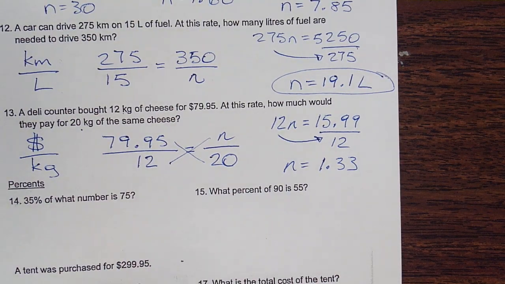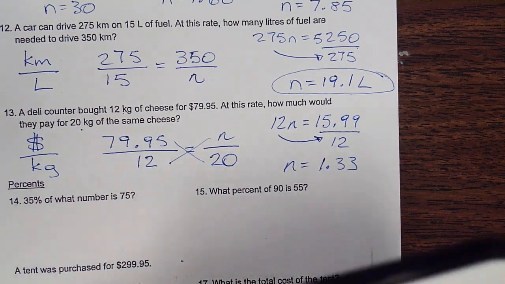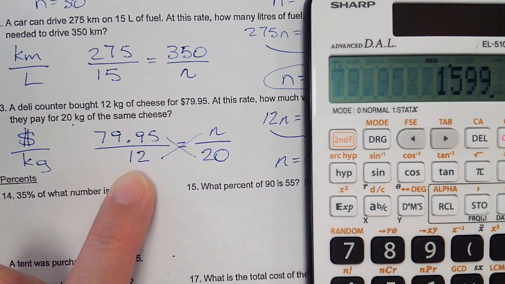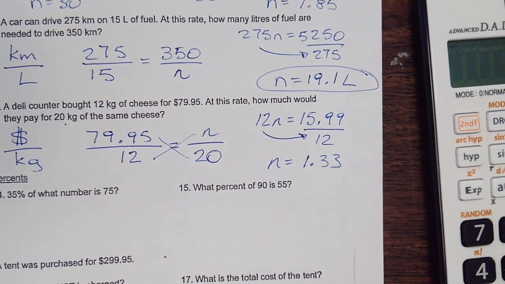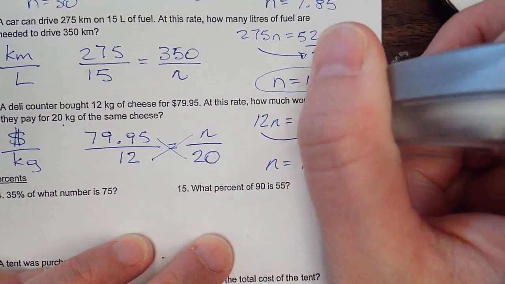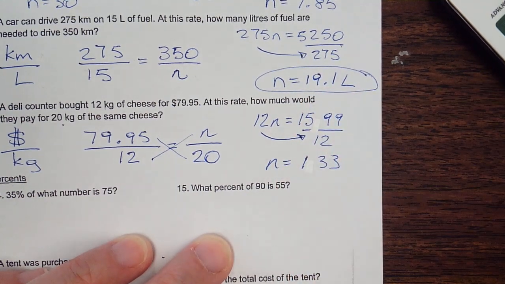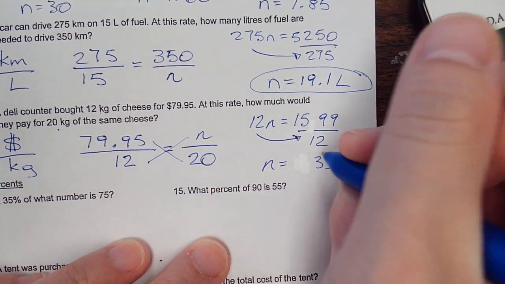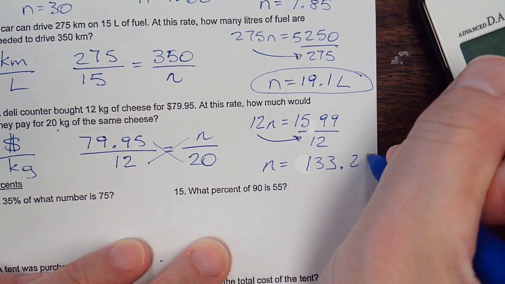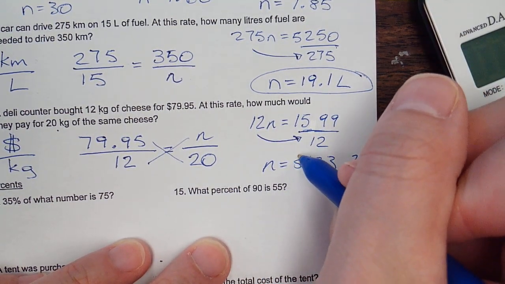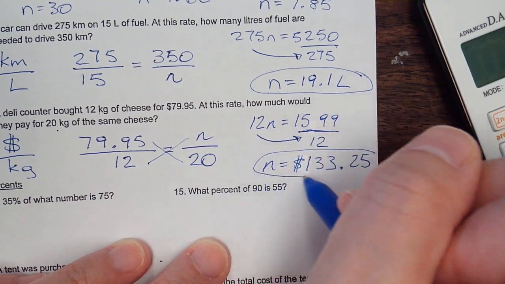Oh, something's wrong with my calculator. 79.95 times 20 is 1,599. Oops, I added in a decimal by accident. And then divided by 12, 133.25. And as Tanya said, my unit is dollars.